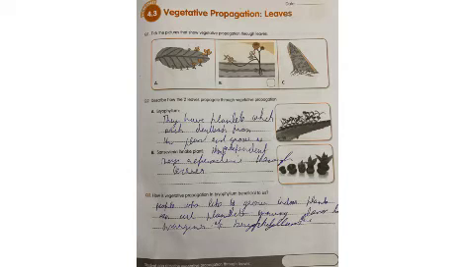Question 3. How is vegetative propagation in Bryophyllum beneficial to us? Answer: people who like to grow indoor plants can cut the plantlets growing along the margins of the Bryophyllum leaf. What's more, we will also get the exact copy of the parent plant.